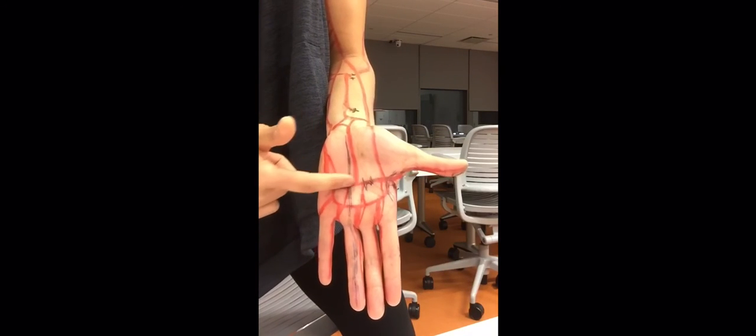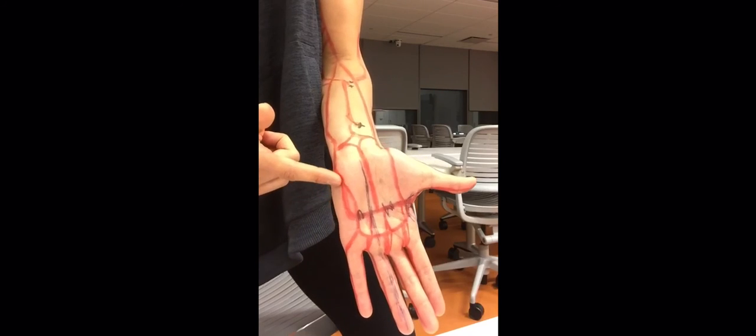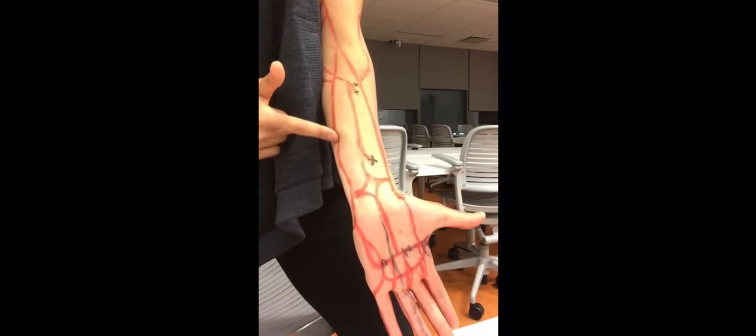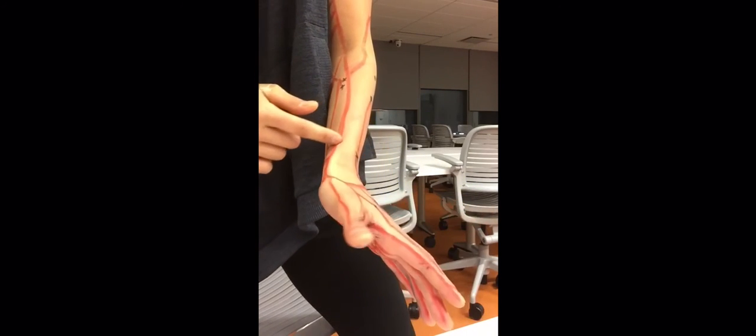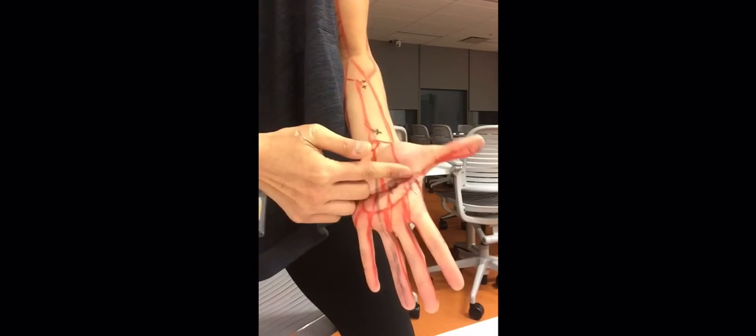That is our deep palmar arch. Deep palmar arch comes across and connects back into the ulnar artery. It's pretty much making one loop around the thumb.